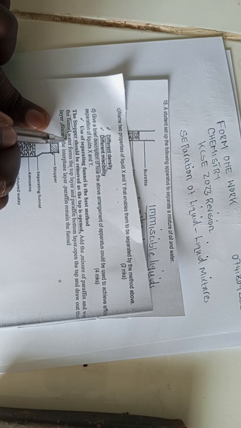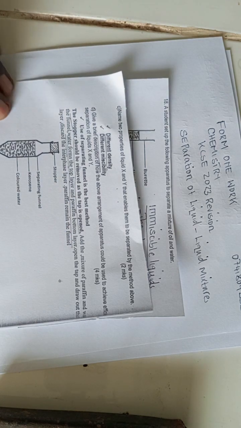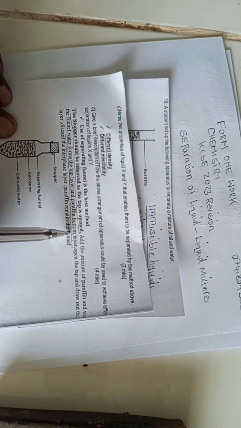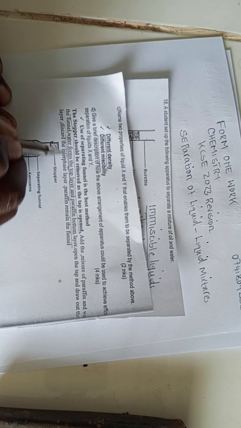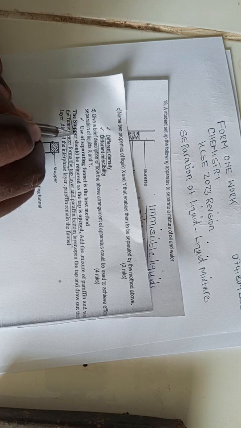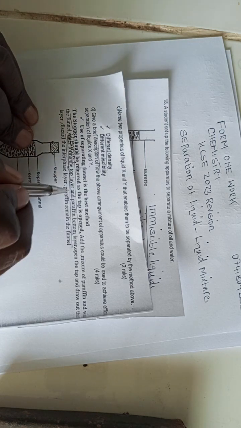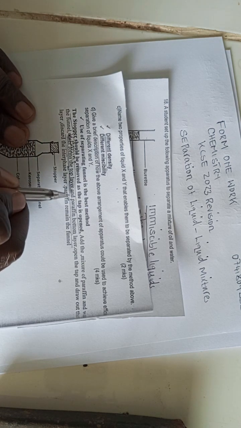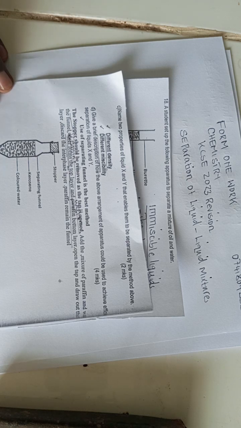There is a mistake here: it is kerosene which forms the top layer, and water forms the bottom layer, because kerosene is less dense than water. So you will have kerosene here, and then you will have water.